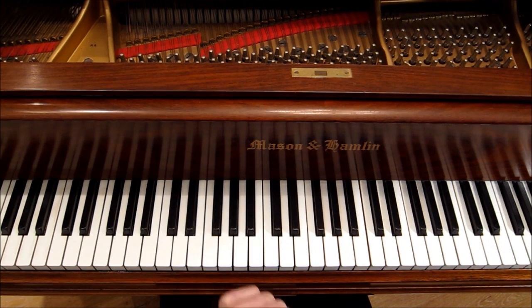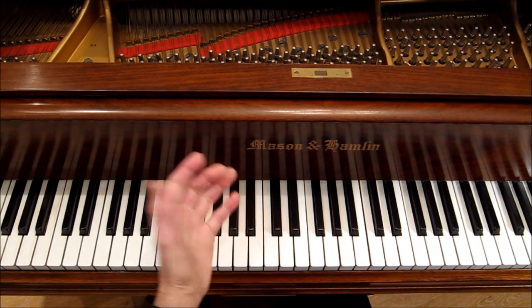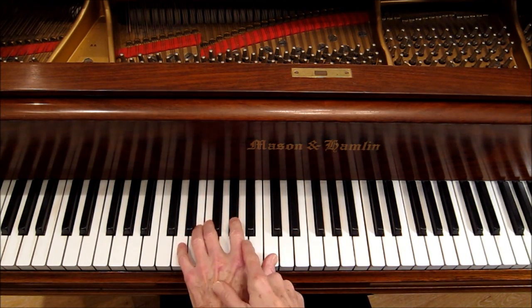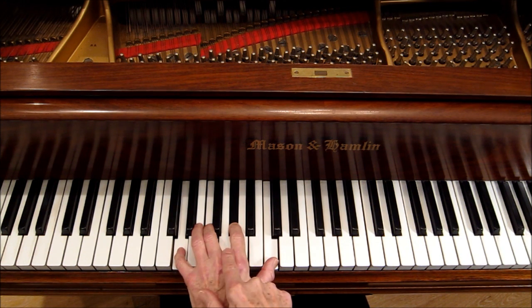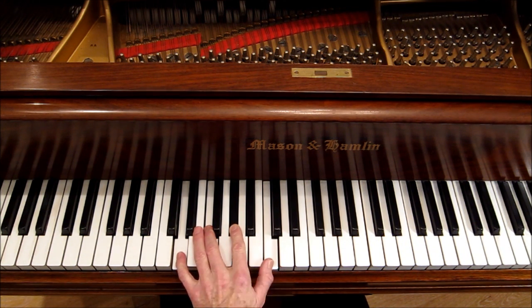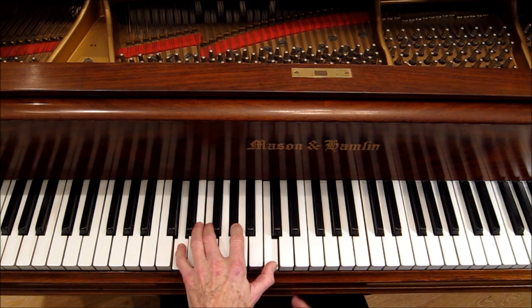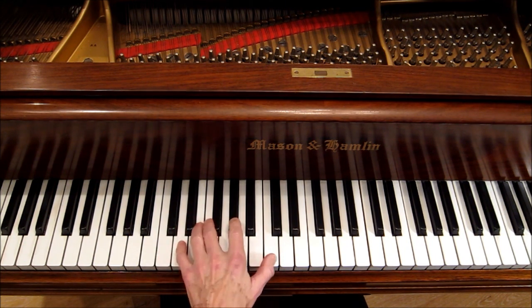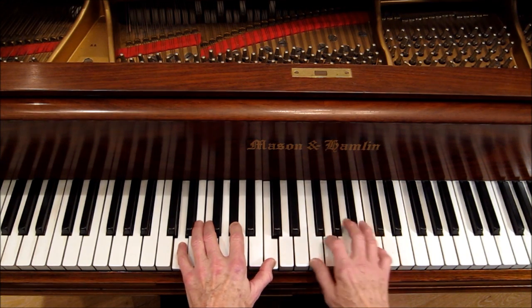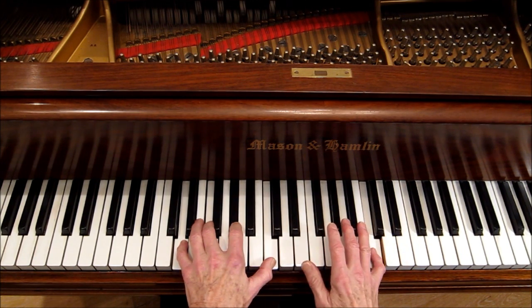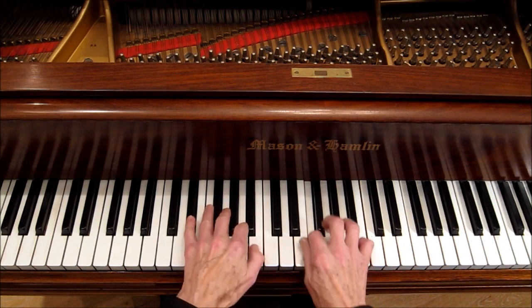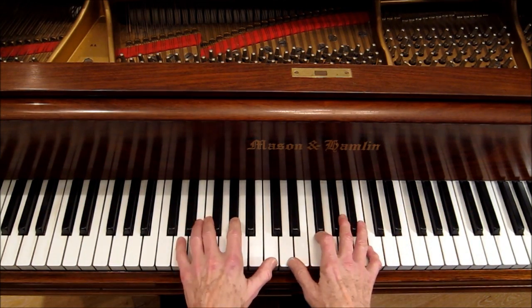Okay, so the next step would be, instead of 5-1, I would do a 2-5-1. So the 2 would be D minor 7 flat 5. Remember, we talked about that. It has to fit the E flat scale, and that's the 7th step of an E flat scale in the modes. And it's the 2nd step of the relative minor. So now we have this to the 5. Pretty easy and straightforward, right?